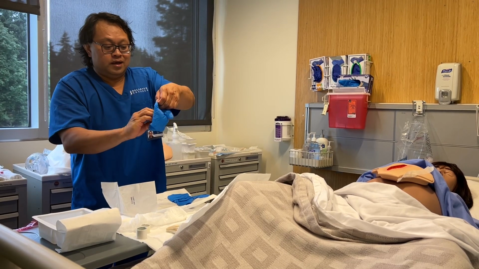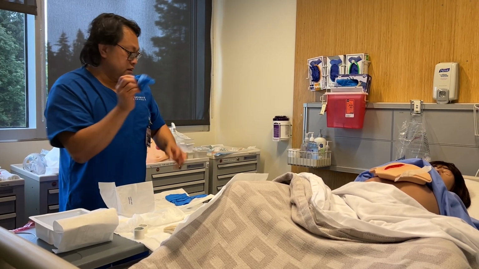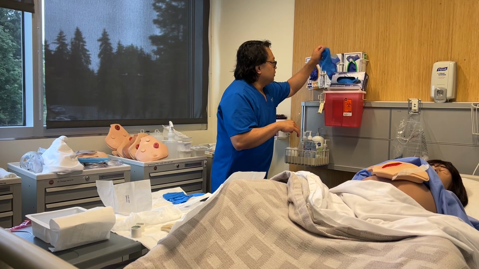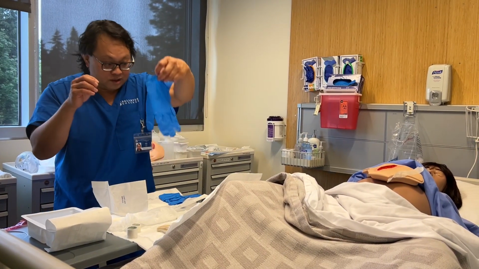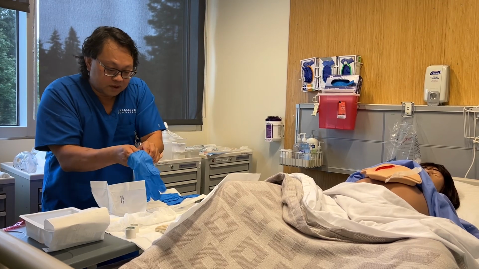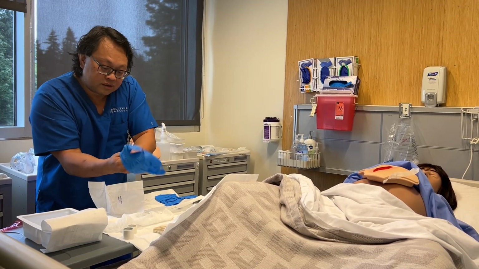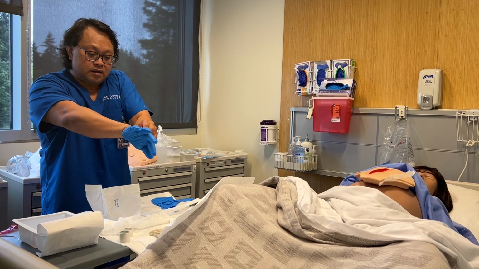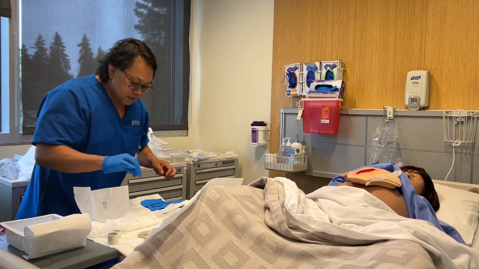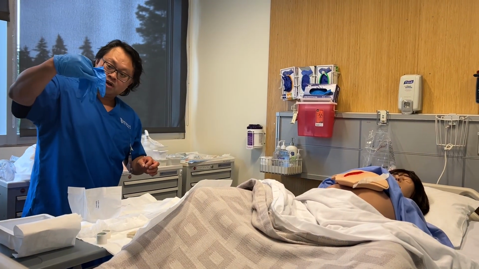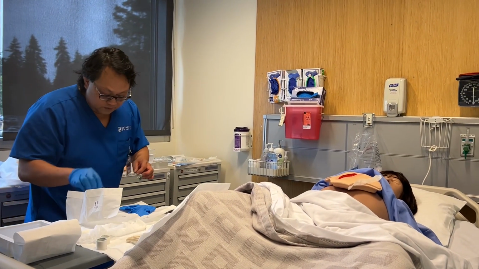Put it on the wrong way. Sorry, do over. Put it on. Oops, my hands were too wet. Okay, so I'm not going to touch the gloves. I'm just going to touch at the edge here. There we are. Again, on this side, this time I'll put it on correctly, hopefully.